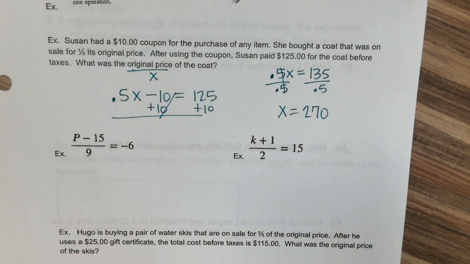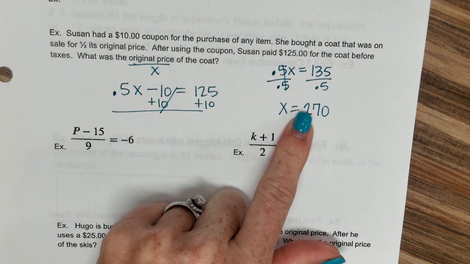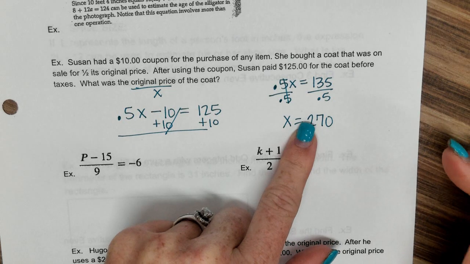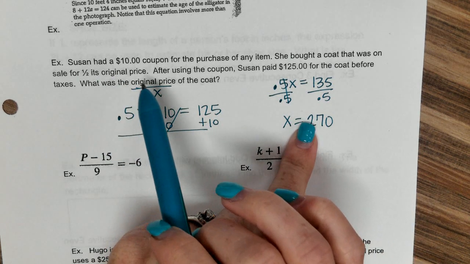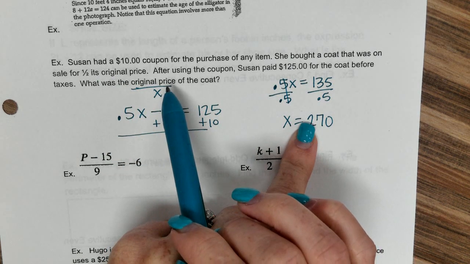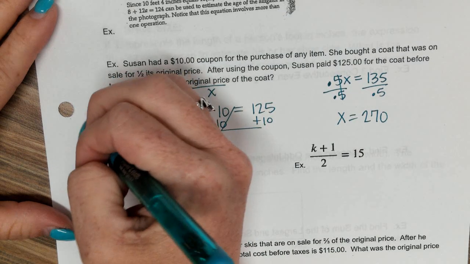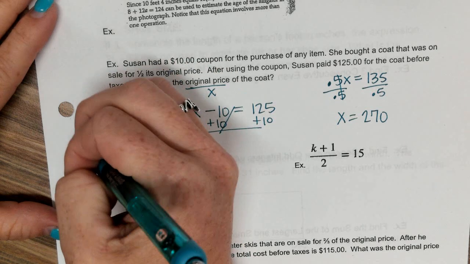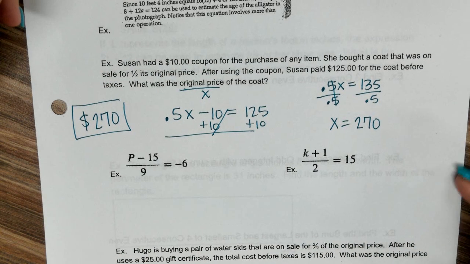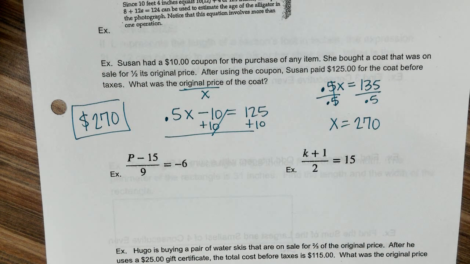270. So is that a good answer for a word problem? No. What was the question? What was the original? So how would I label this? With dollar signs. So $270. Could I check this in my calculator?